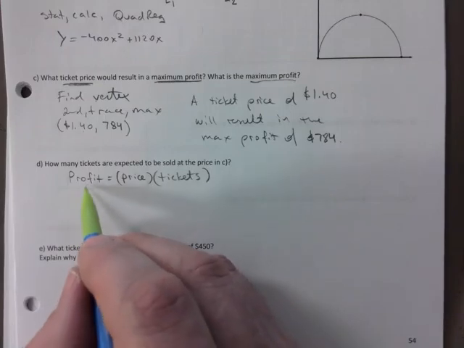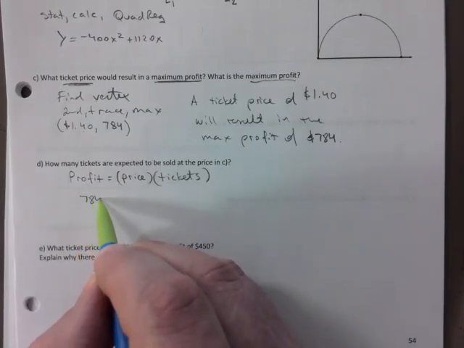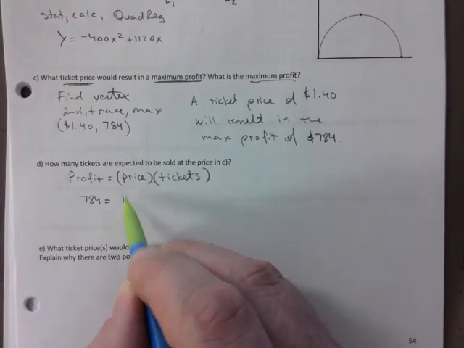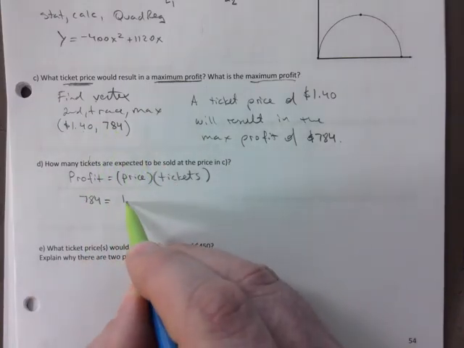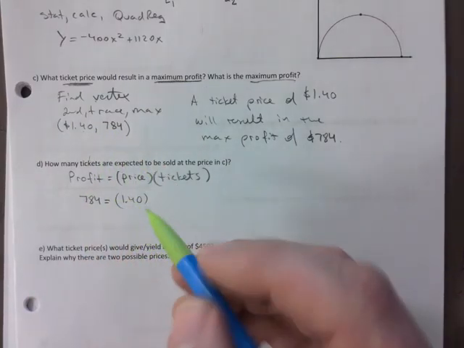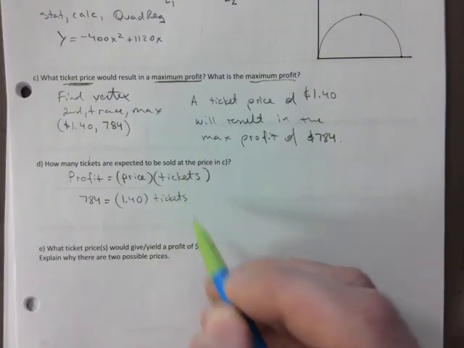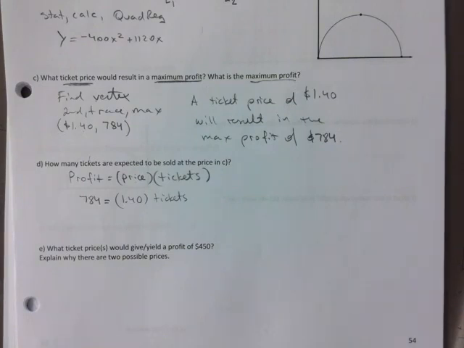We know that the profit is $784, correct? We know that the price, based on the previous question, is $1.40. And we know that tickets is unknown right now. Just basic algebra here. What will we do? Divide both sides by $1.40.